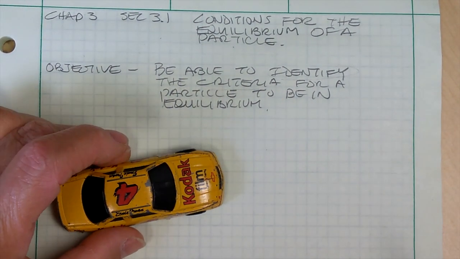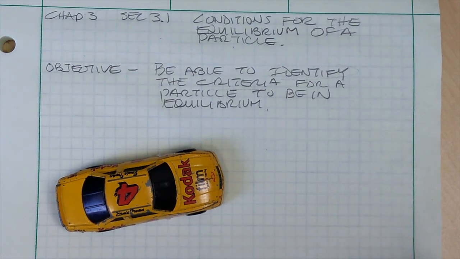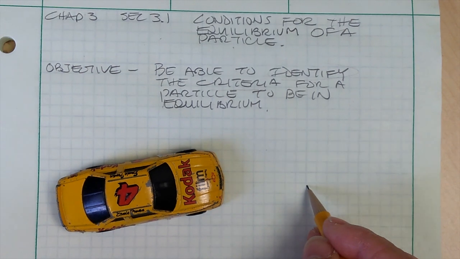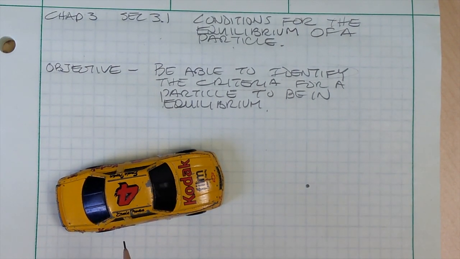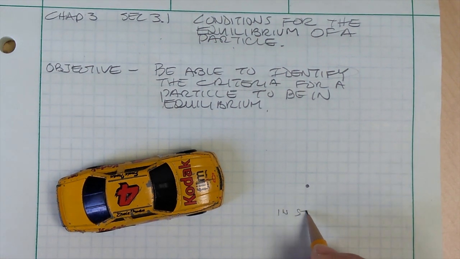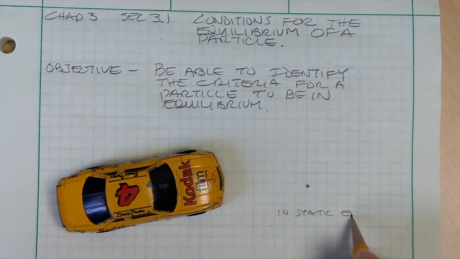So consider a car that's sitting outside the building you're in. In this course, we'll consider this car to be a particle. And since it sits there without motion, we consider it to be in equilibrium. We can even be very specific and say that it's in static equilibrium.